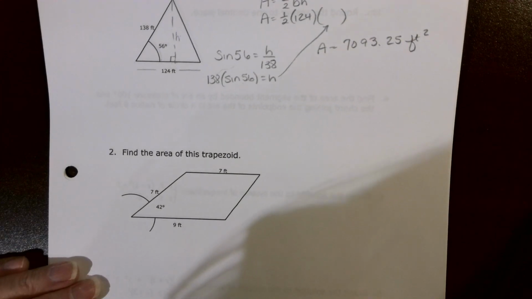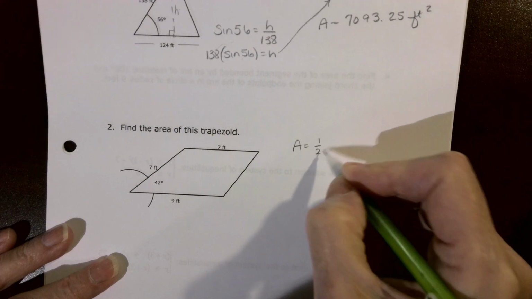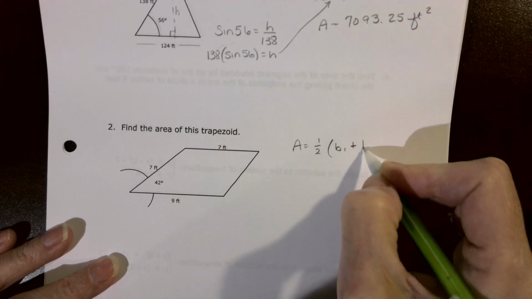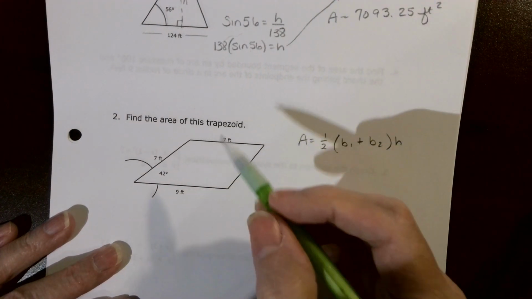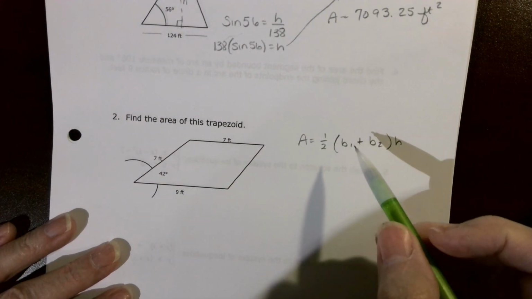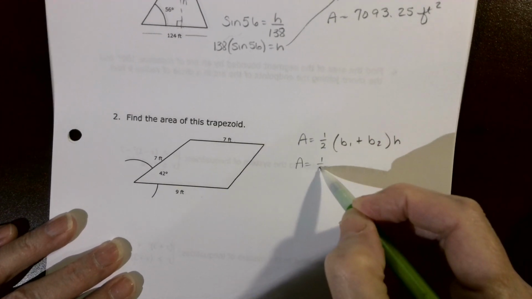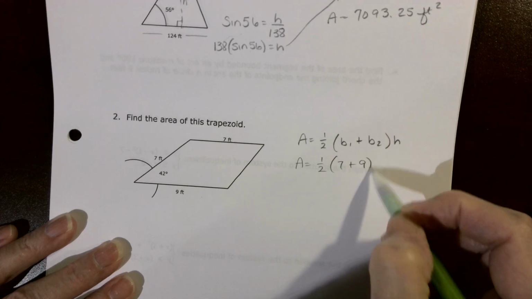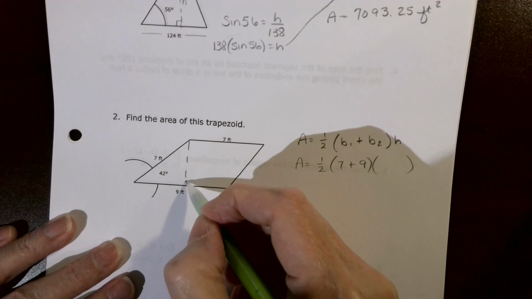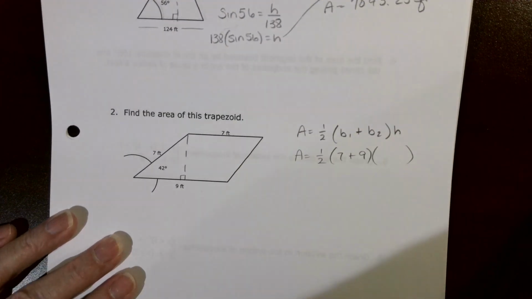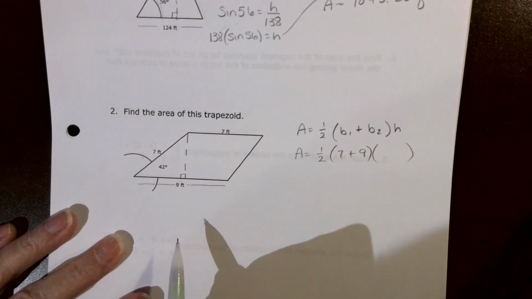Okay, so let's do another one. This time it's a trapezoid. We know that the area of a trapezoid is 1/2 base 1 plus base 2 times the height. Now I know that the bases are my 7 and my 9. So 7 plus 9 for the bases. And now I need to find my height. Again, height is altitude. Again, I've created a right triangle. Again, the 9 is this whole distance, so I can't use that.